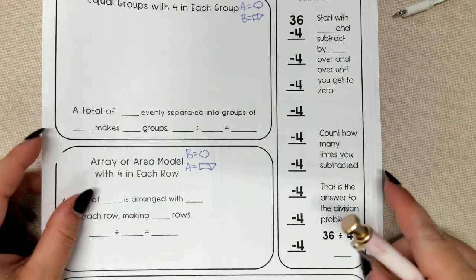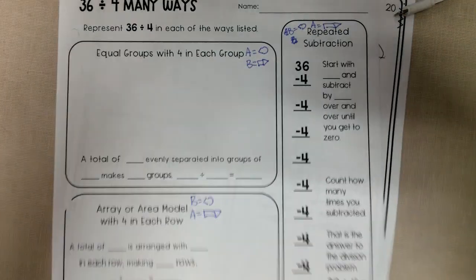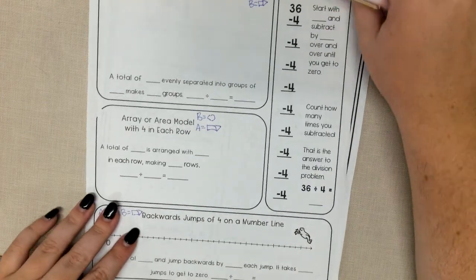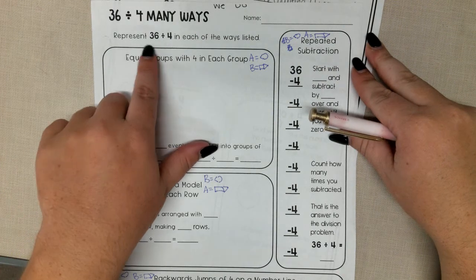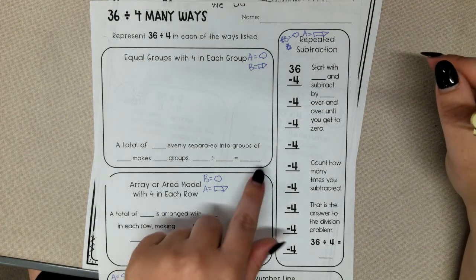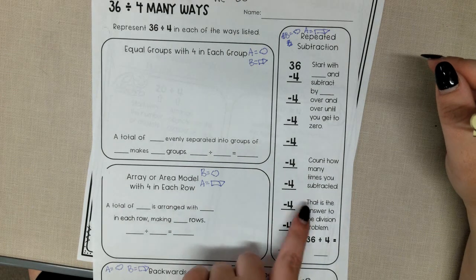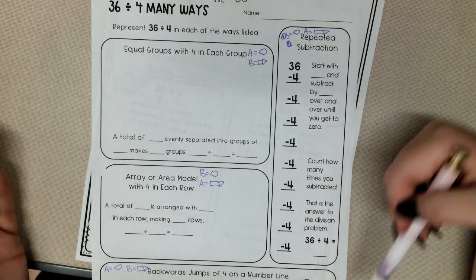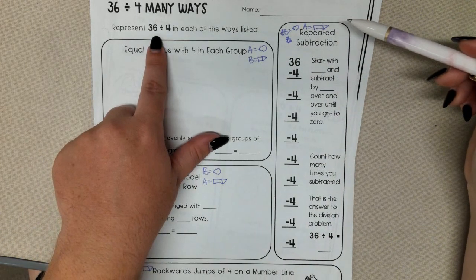And your we do today is going to be this page, and you and your shoulder partner are going to work together to solve 36 divided by 4. Now remember, if you're not getting the same answer every single time, then you need to double check your work. These are 4 different ways that you can solve this one problem.